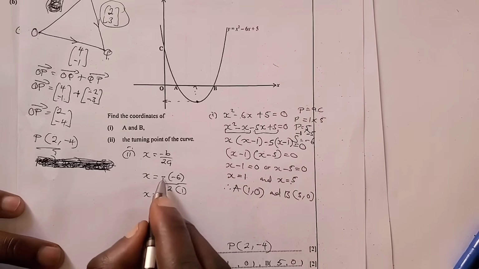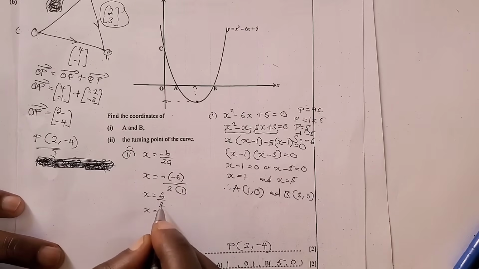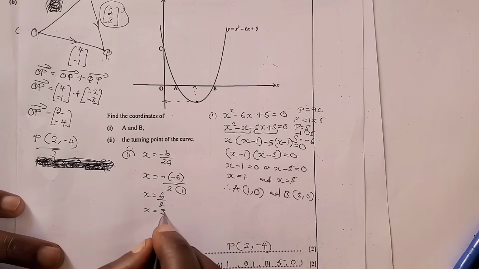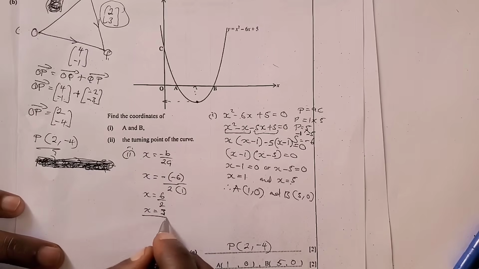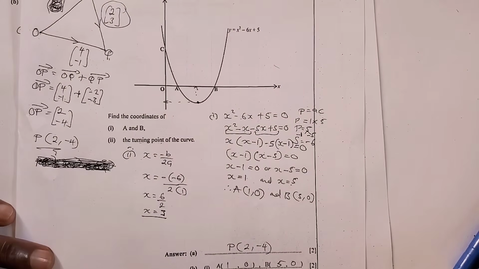x is equal to negative times negative, positive what? 2 times 1. How many times does 2 go into 6? 3. So x is 3. Having found the value of x, let's find y, because we want to find the coordinates of a turning point.